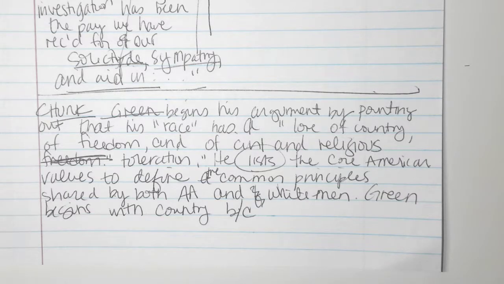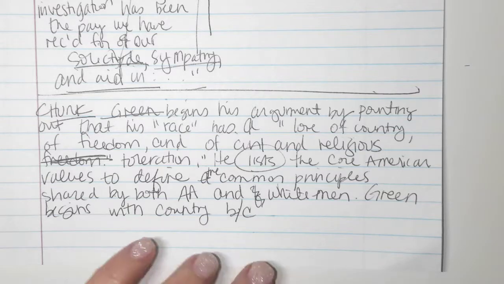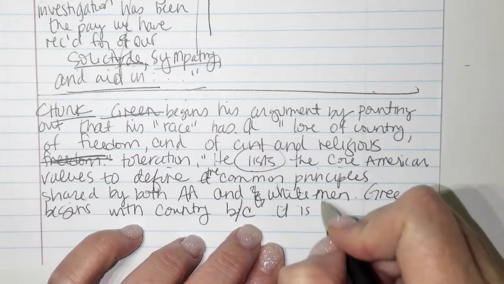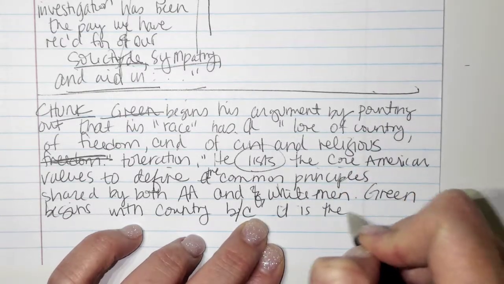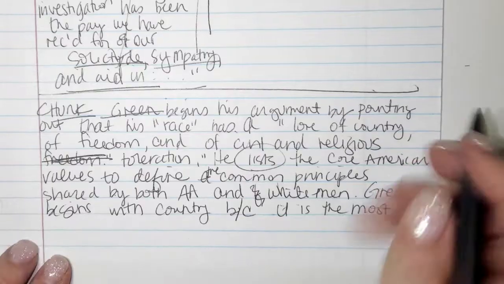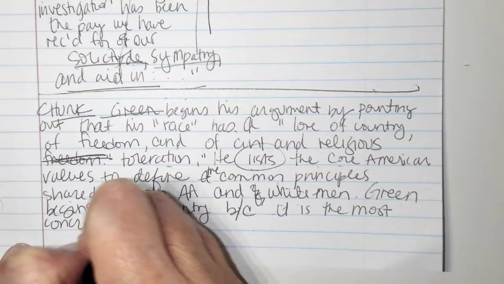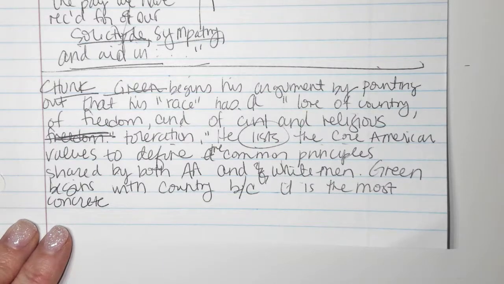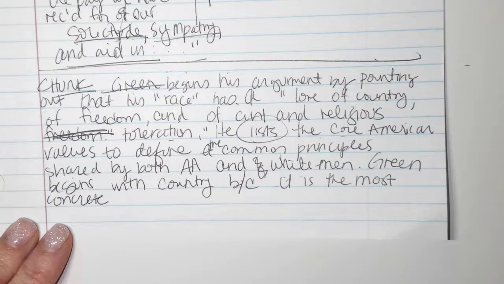Because what do you mean? Like that's something that you can't just deny. Okay, I like your idea of because it is the most concrete.